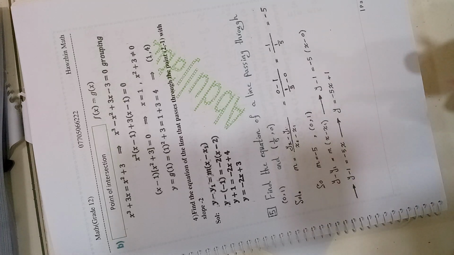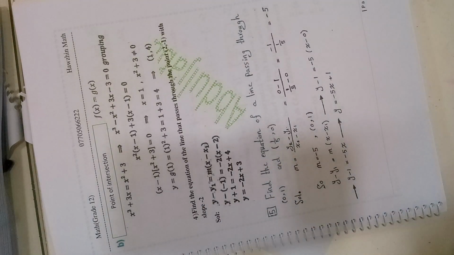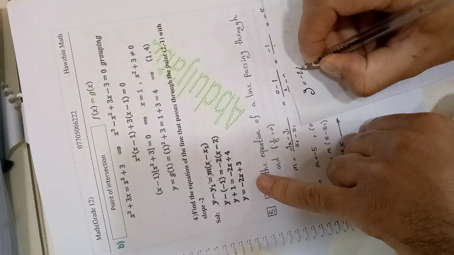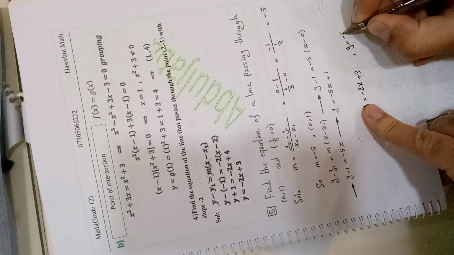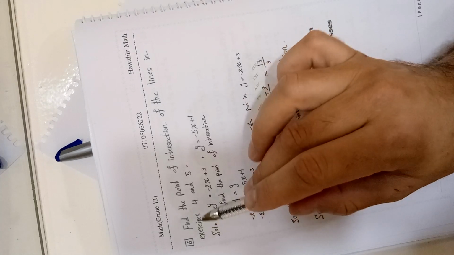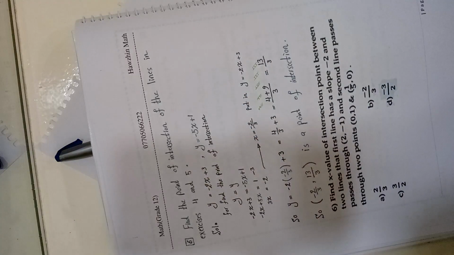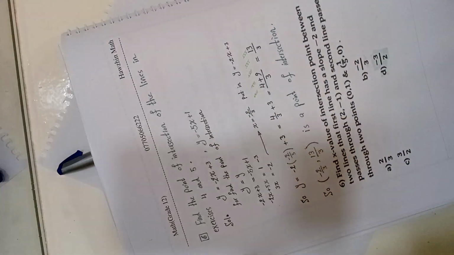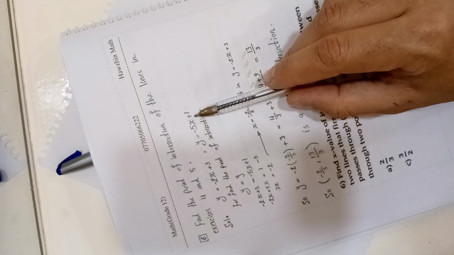Number 6, find the intersection of the functions of number 4 and number 5. We have two functions: for number 4 we get y equals negative 2x plus 3, and for number 5 you get y equals negative 5x plus 1. Number 6, find the point of intersection of the lines in exercise 4 and exercise 5. For exercise 4 we get y equals negative 2x plus 3, and for the answer of question 5, y equals negative 5x plus 1.